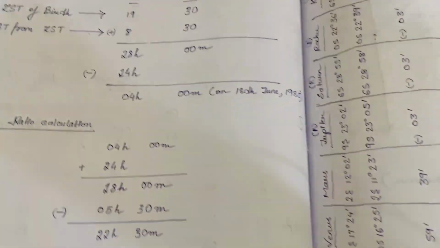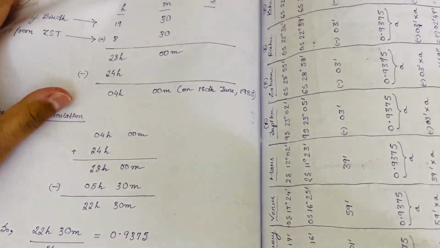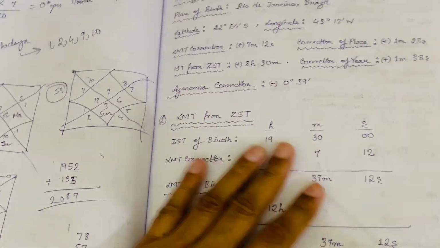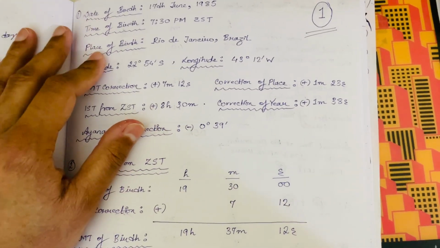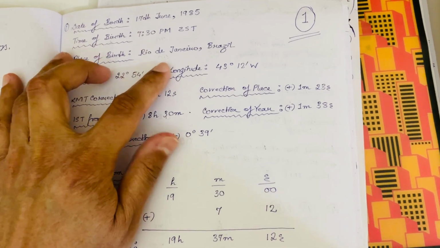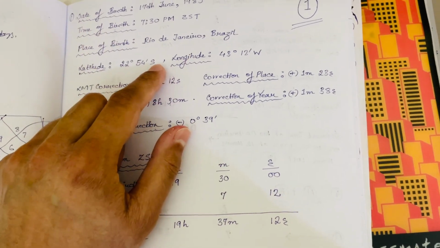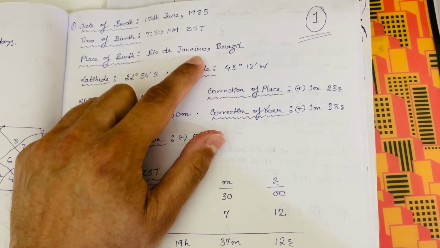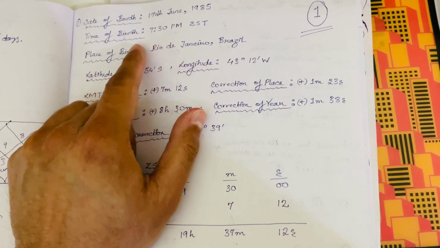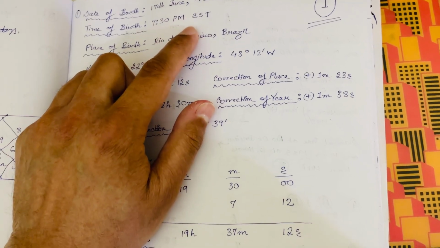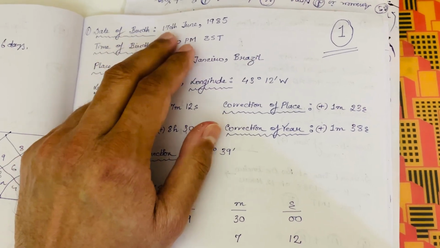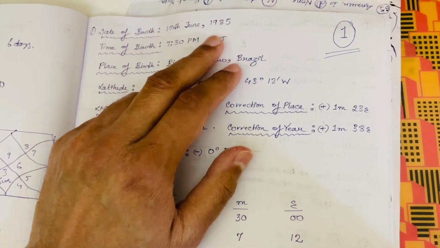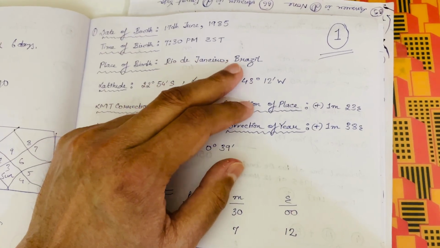Now here, this is my own personal work. I was practicing with one example. This is again my notes. For example, here I have taken the place of birth as Rio de Janeiro, Brazil. So this is a ZST birth. The time of birth is 7:30 p.m. ZST. The date of birth is 17th of June 1985, and the place of birth is Rio de Janeiro, Brazil.